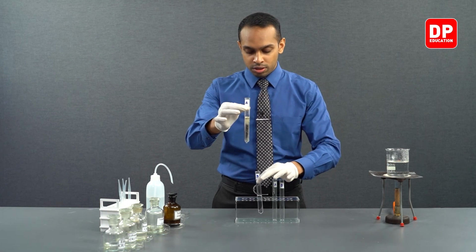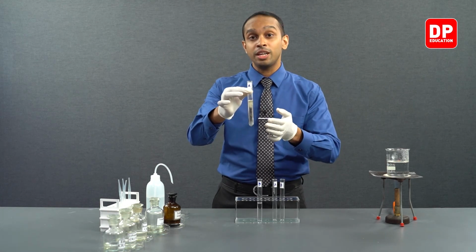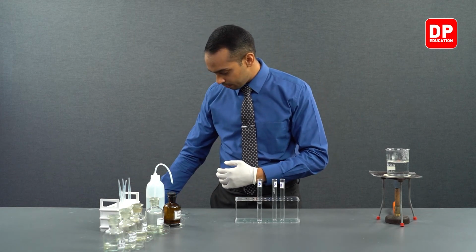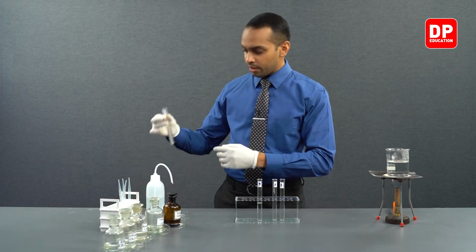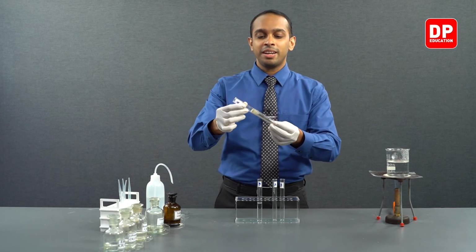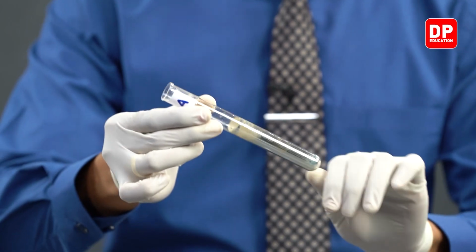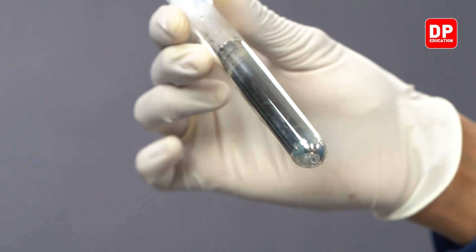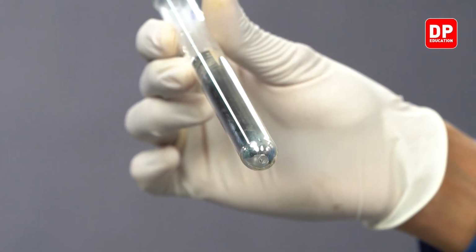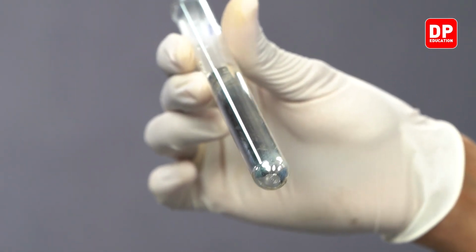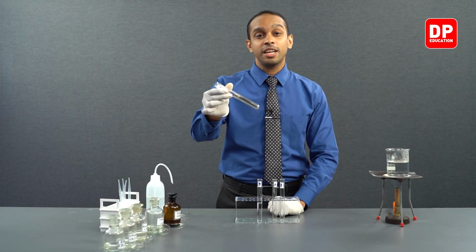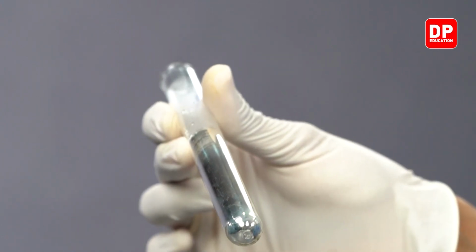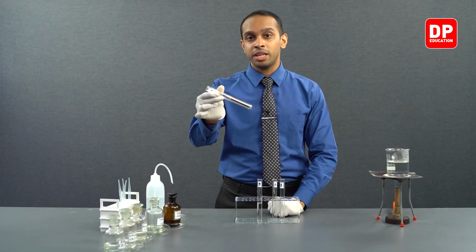Let me remove the contents of this test tube into another beaker. And now we can very clearly see the silver mirror that is formed when we reacted an aliphatic aldehyde with the Tollens reagent. So what you see here is a silver mirror that is formed when acetaldehyde or ethanal was reacted with the Tollens reagent and was heated up for a while.